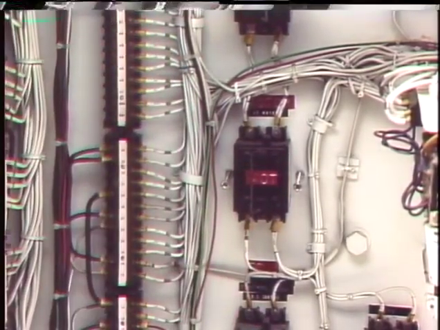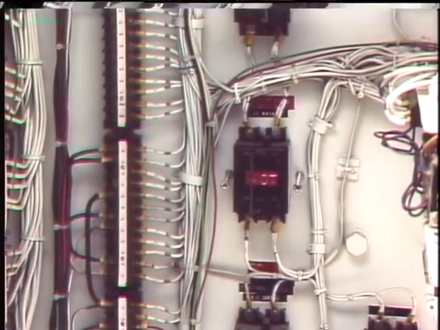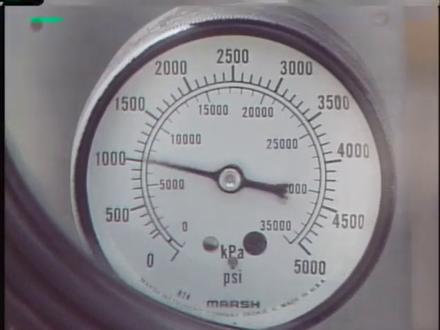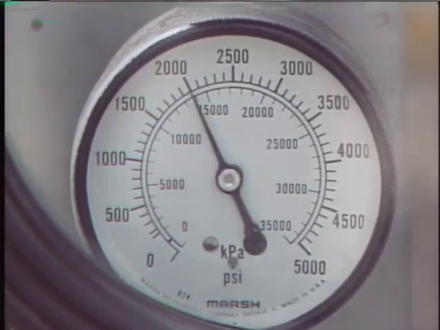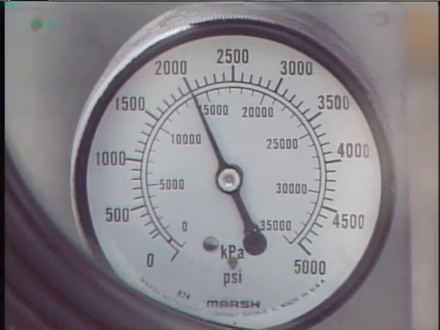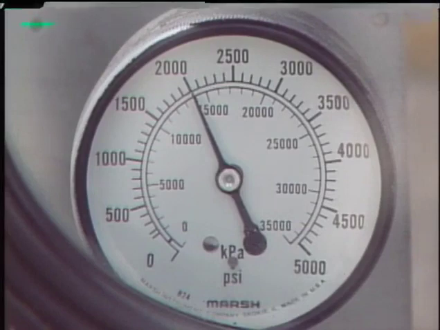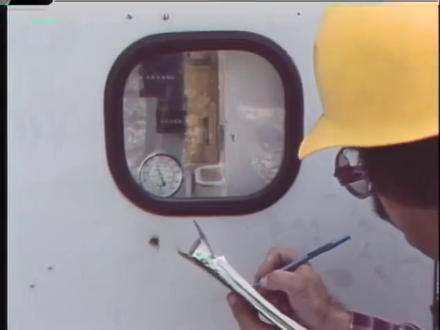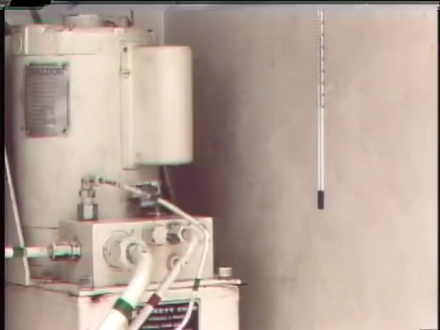Now, to determine the precharge, the first step is to energize the motor so that it pumps fluid into the accumulator. System pressure will increase rapidly until it reaches the precharge pressure. Then, any additional pumping will only slowly raise the pressure. When pressure stops increasing rapidly, the motor is de-energized and the pressure is noted. The ambient temperature is also noted.